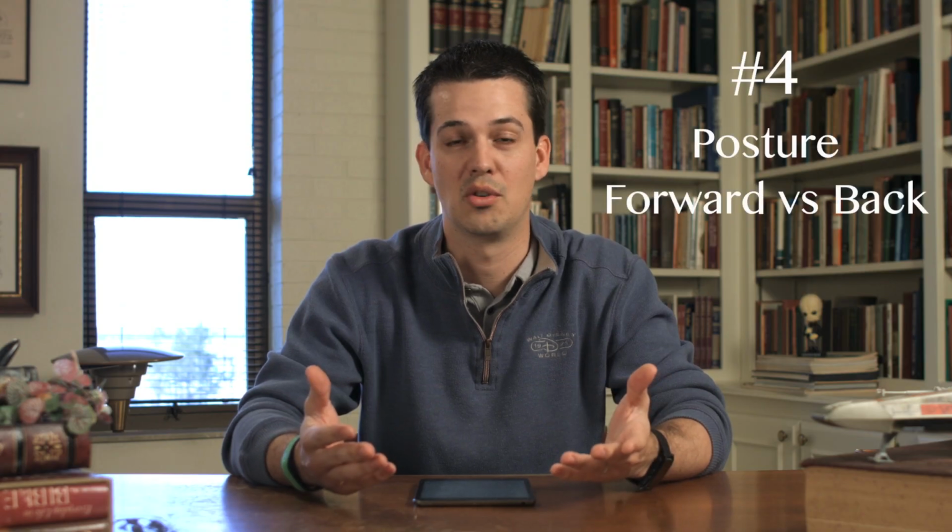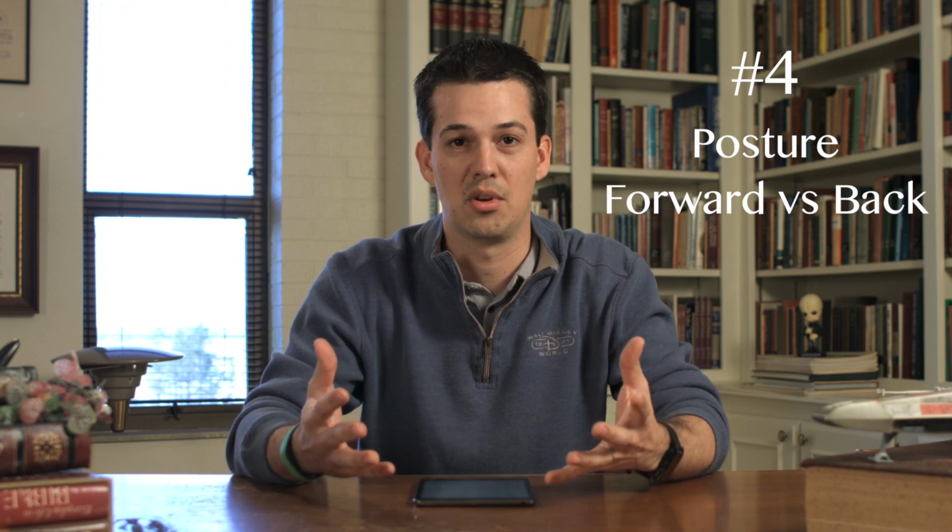With this in mind, there's a few points that I want to make that can help your class feel more engaging. Number four, leaning forward versus leaning back. When I lean forward, I feel engaged in what I'm teaching, and you feel that I'm leaning into the conversation. When I sit back, I may be more relaxed and feel more comfortable, but I just don't have the same feel of being engaged in the conversation of what I'm teaching as when I lean forward.